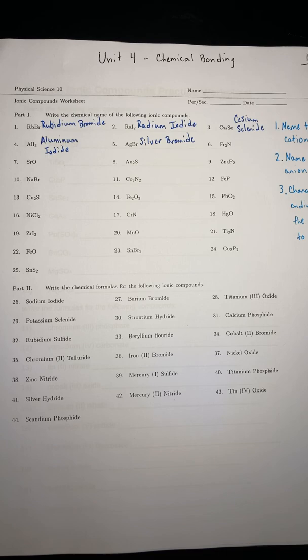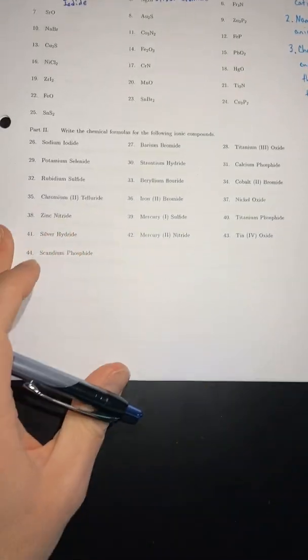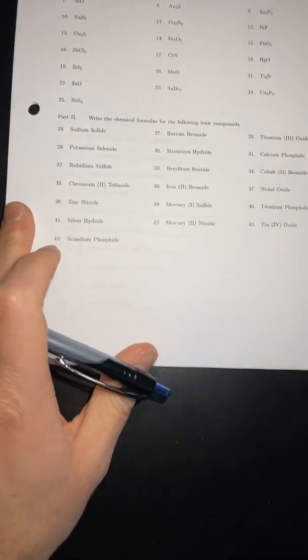Anybody have any questions about any of those? So you just name the cation, then name the anion, and change the ending of the anion name to -ide. All right, go ahead and jump down to the bottom. A lot of times writing the formula is a little bit more complicated. So I'm going to show you the long way, and then I'm going to show you a shortcut. I want you to understand why we do this the way that we do with the long way, but then I'm going to show you a shortcut here in a minute.